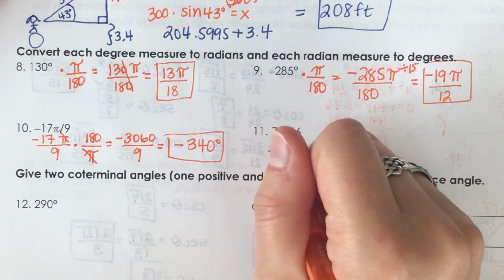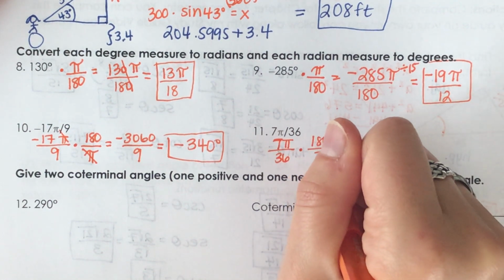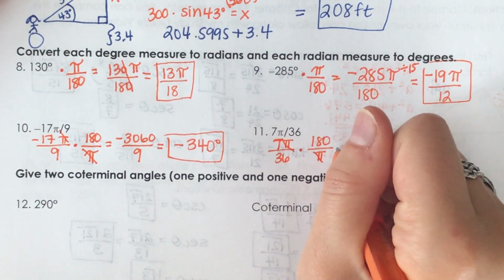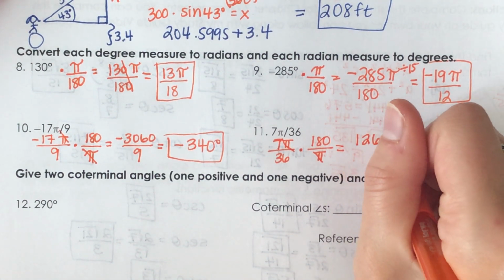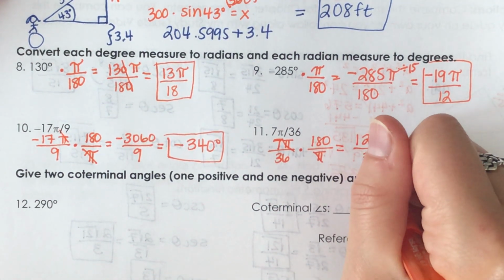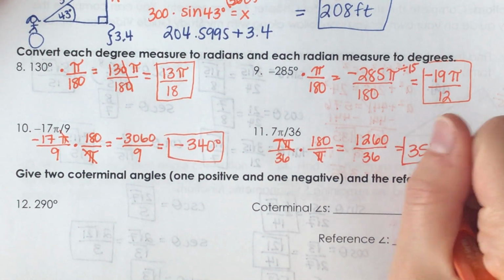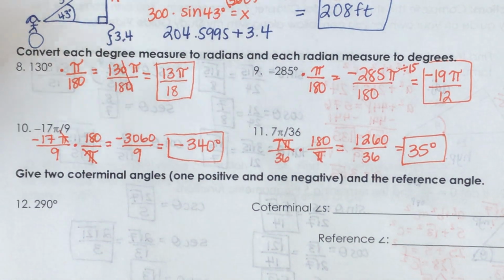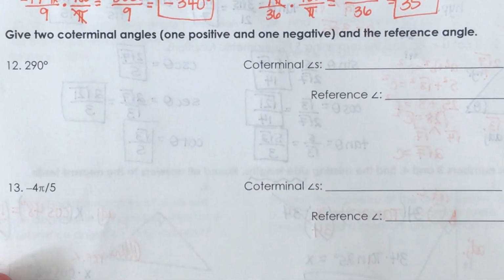Same thing over here. 7 pi over 36, I multiply it by 180 over pi. My pi's cancel. I get 1,260 divided by 36, which is 35 degrees. And now I've converted from radians to degrees and degrees to radians.